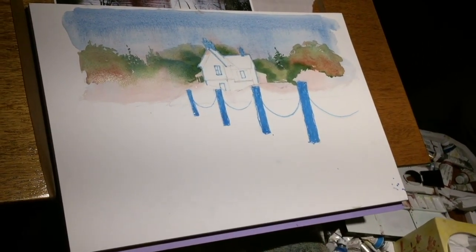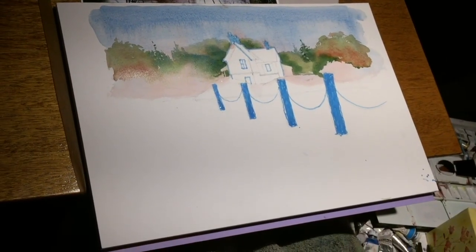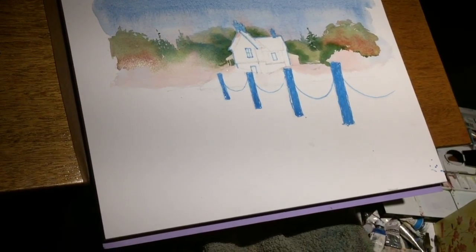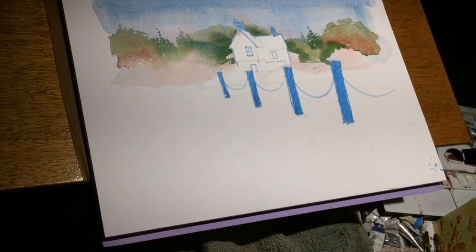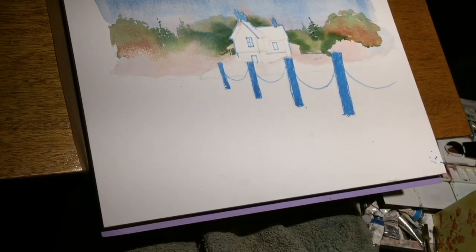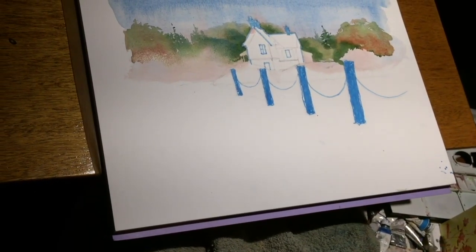See, the whole way of thinking about using, like we were just saying, using your negative space for your porch. It's like a whole other way of thinking, leaving your white there. That's, I mean, watercolor, it just.